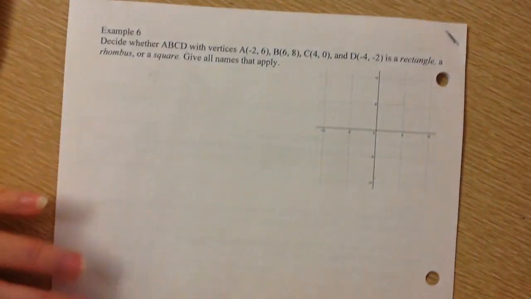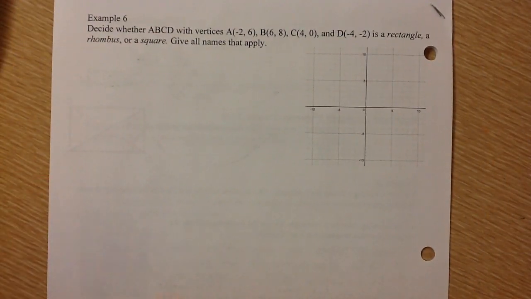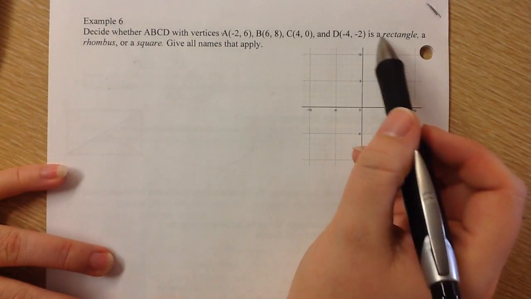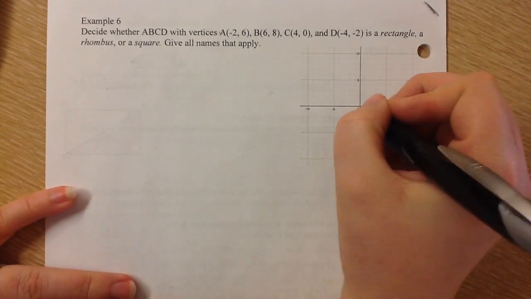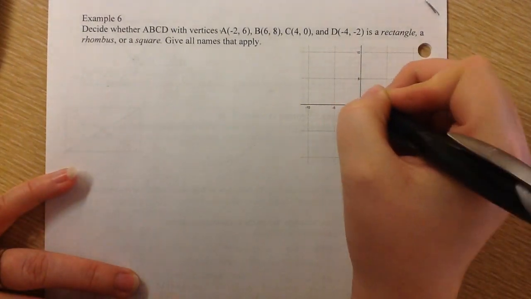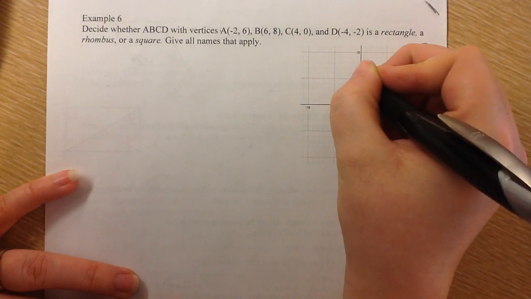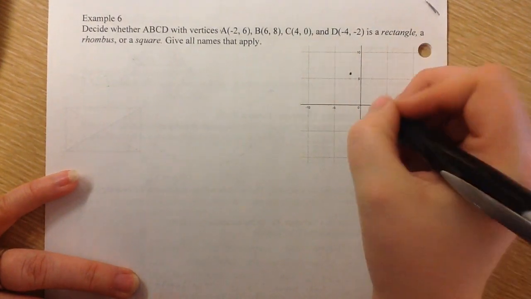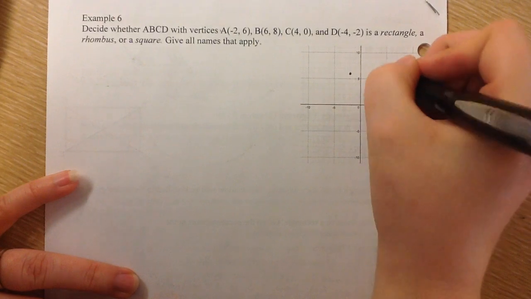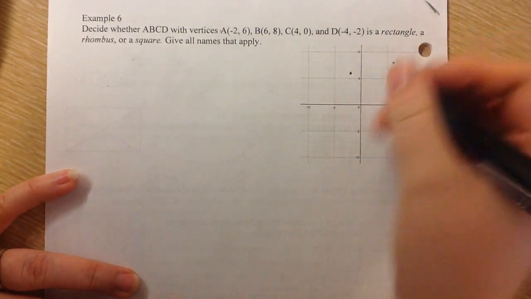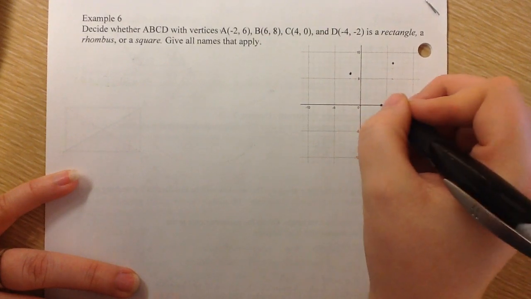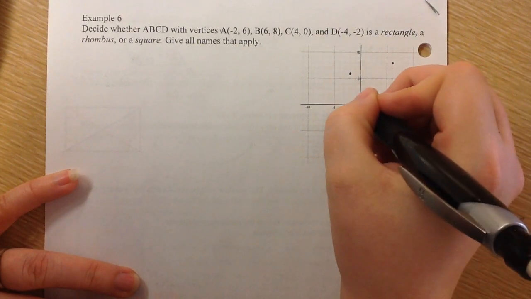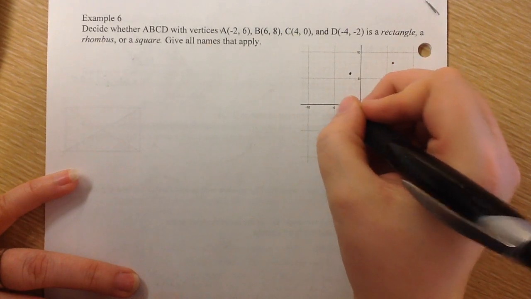Okay, we have one more. Example 6. Decide whether ABCD with these vertices is a rectangle, a rhombus, or a square. Give all names that apply. So let's plot these points. I need the point -2, 6, 6, 8, 5, 6, 7, 8, 4, 0, and then 4, -4, -2.